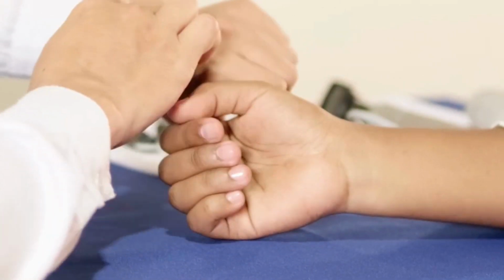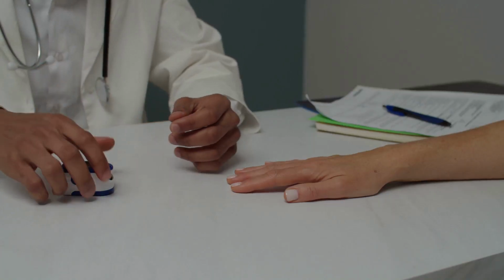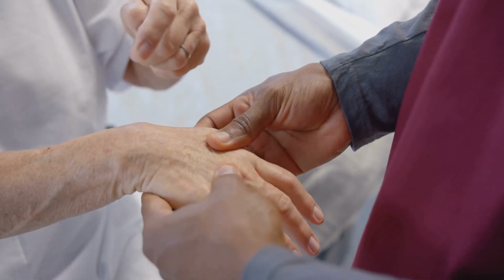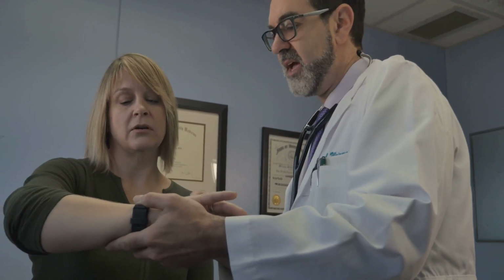The pulse reflects the heart's rhythm and the number of times it beats per minute. It can be felt at various points on the body where arteries are close to the skin. The most common site is the radial artery on the wrist. Other pulse points include the carotid artery in the neck and the brachial artery in the elbow.